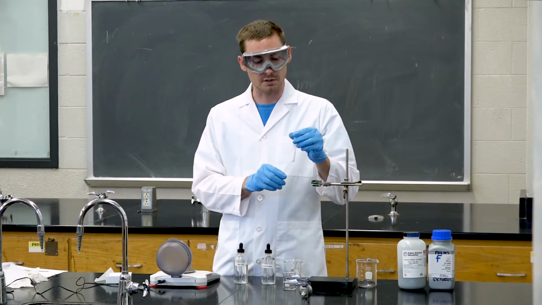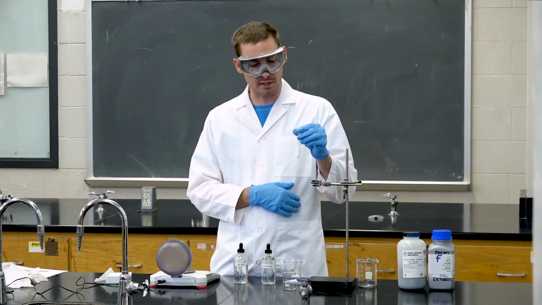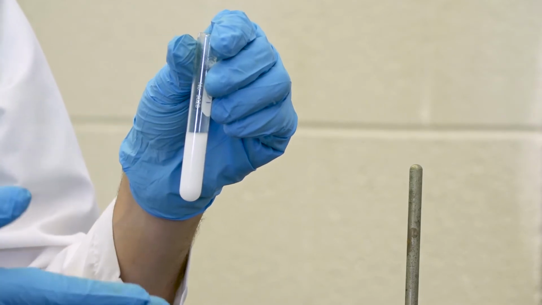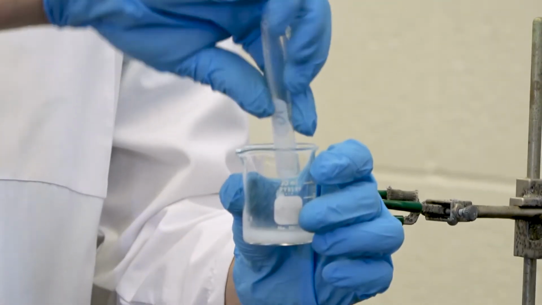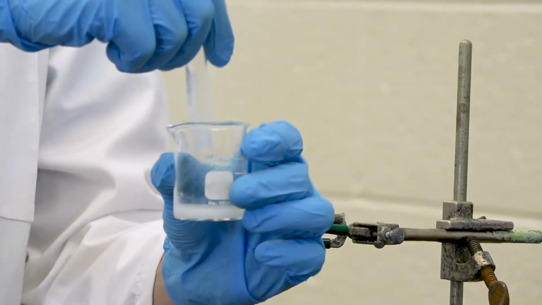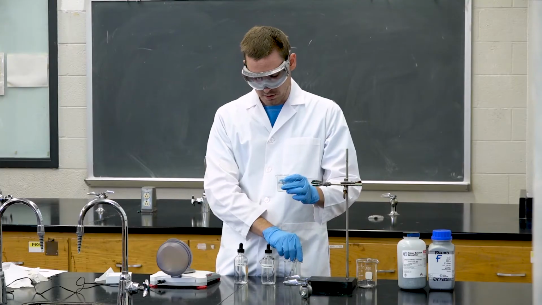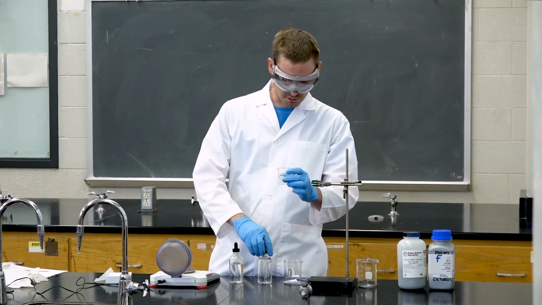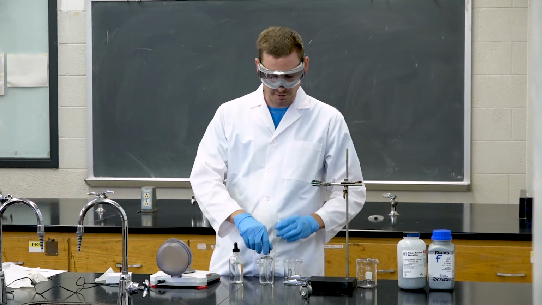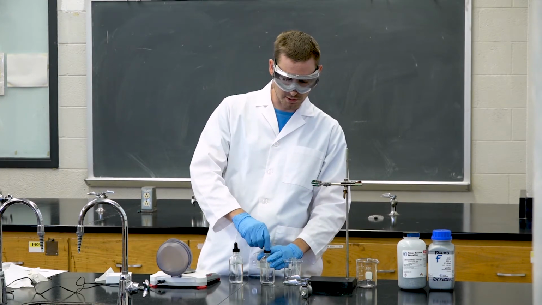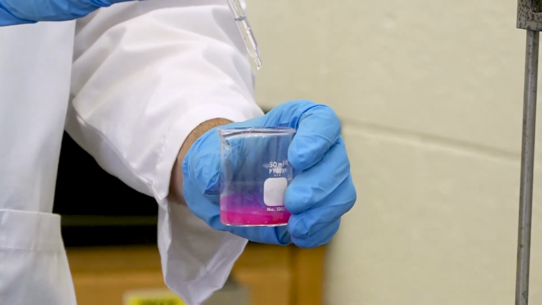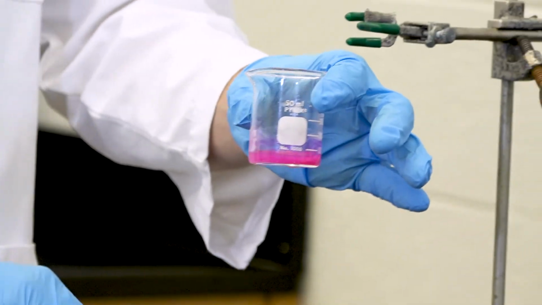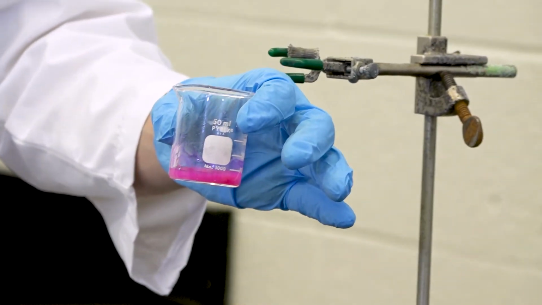After the solution has stopped forming bubbles and the calcium metal has been consumed, you'll be left with this white precipitate, and we can then add it to a small beaker, like so. Once we have the solution in the small beaker, we can add 2 drops of phenolphthalein indicator, which will produce this bright pink color.